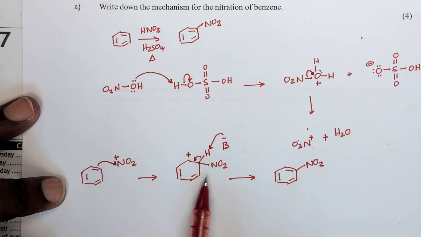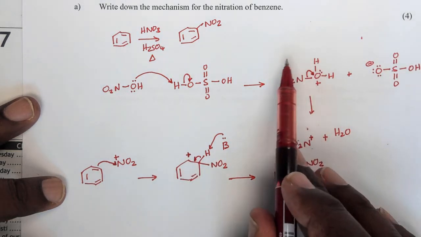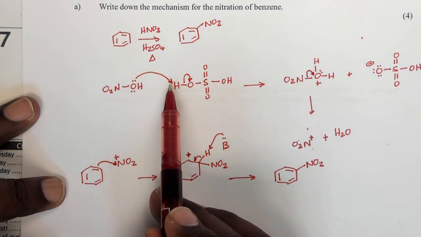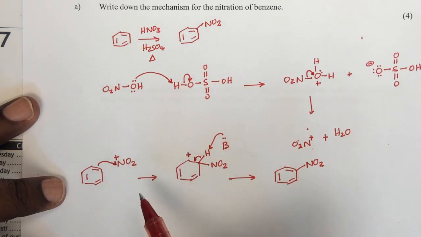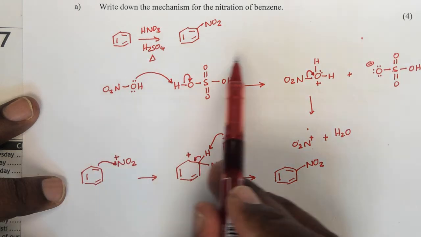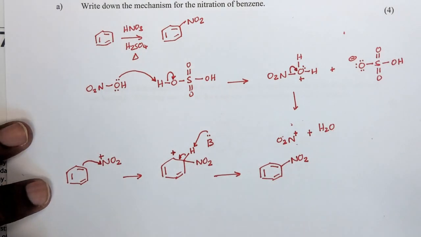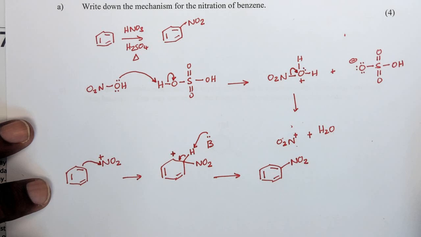So I give you marks for charges on your intermediates. I give you marks for getting the intermediate structure right. I give you marks for getting the direction of flow of electrons right, and I also give you marks for the entire mechanism. So you'll find that this is a complete mechanism for the nitration of benzene. So this is question 2a. I think I'll make another video for question 2b tackling that problem.